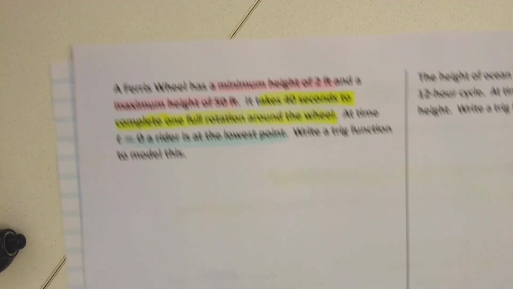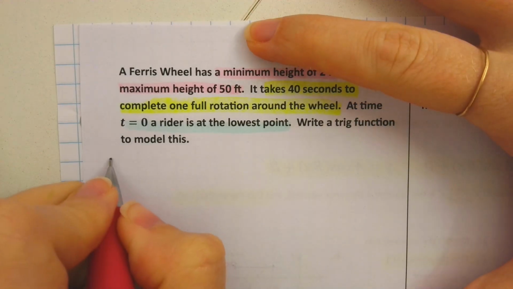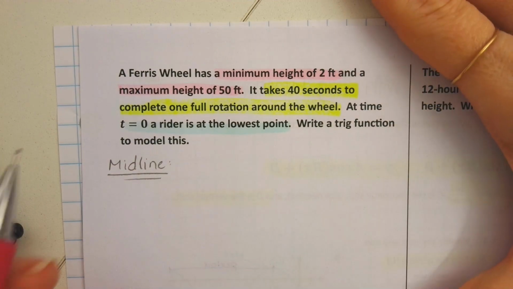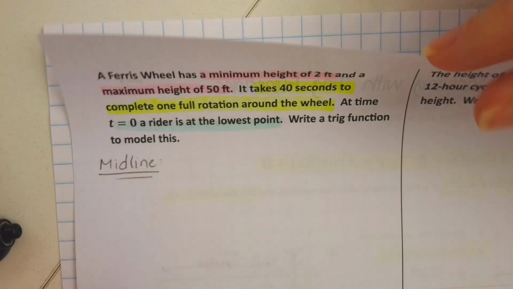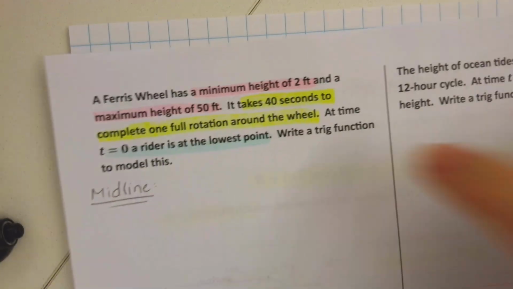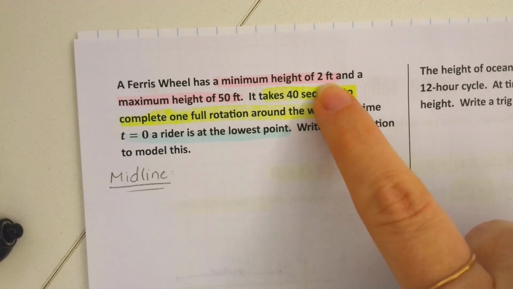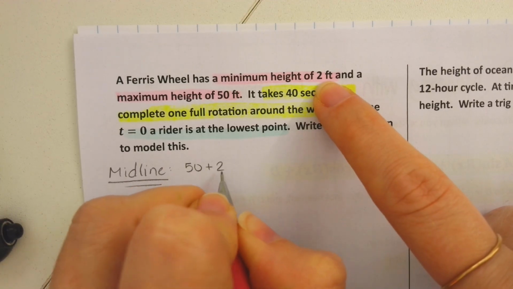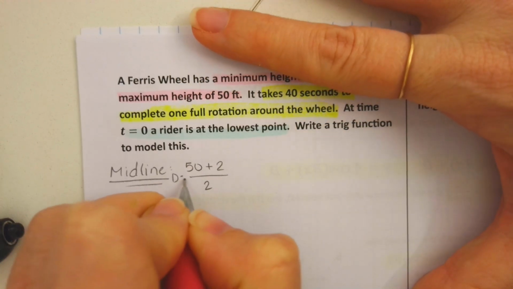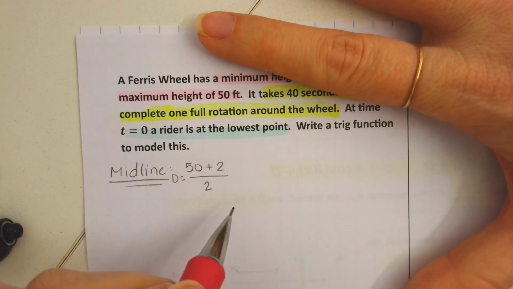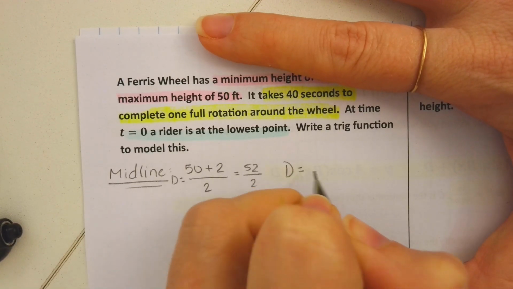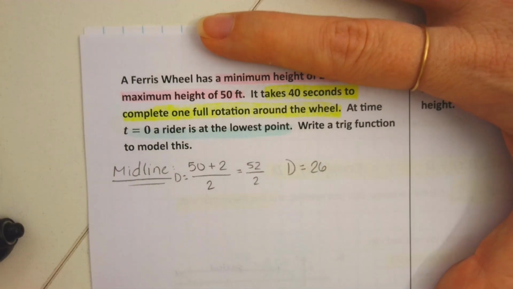So the first thing I'm going to do is start just like I did on the front. I'm going to find the midline. The midline is basically the maximum plus the minimum divided by 2. The maximum was 50, and the minimum is 2. They spelled it out for us. So we'll say 50 plus 2 divided by 2. I have to write in D. So that would be 52 divided by 2, which is 26. So the midline is at 26 on this one.